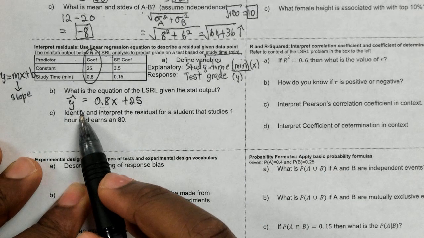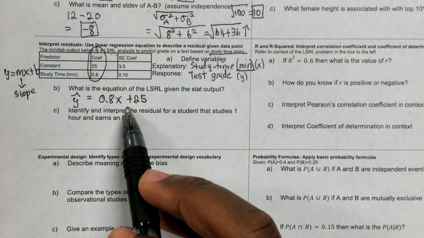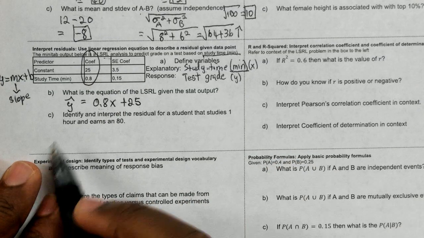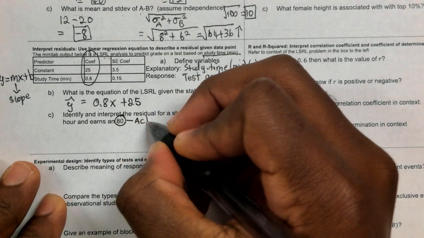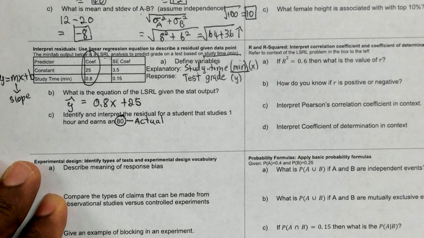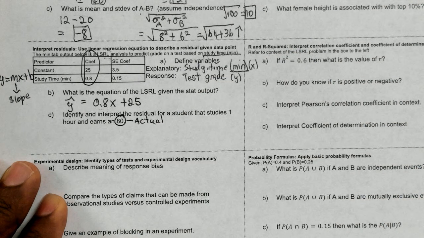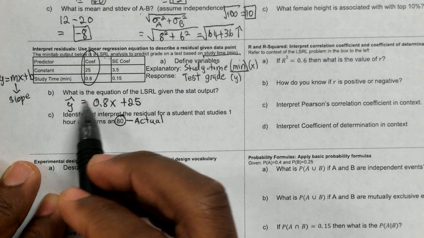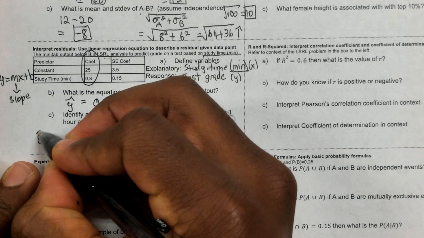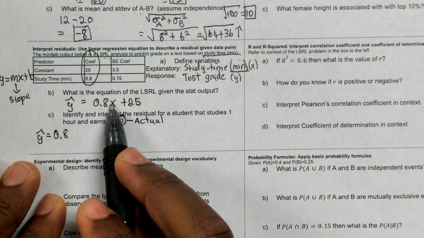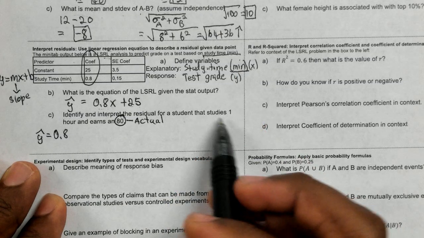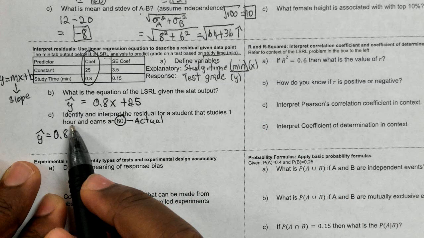So next it says identify and interpret. This time we need to interpret the residual for a student that studies for 1 hour and earns 80. Well, this 80 is what they actually scored, their actual score. So we need to try to figure out what the residual would be between their actual score and what their predicted score is. Well, to find your predicted score, I need to use my LSRL equation. So I would say y hat is equal to 0.8. So the x that I'm going to plug in would be my study time. And it says that we're evaluating for a student that studies for 1 hour.